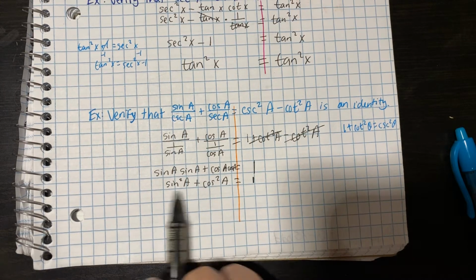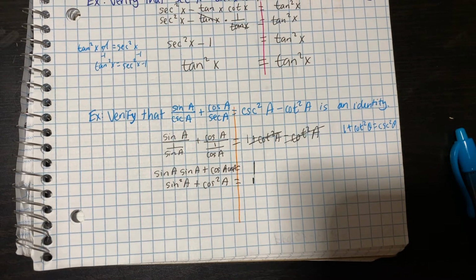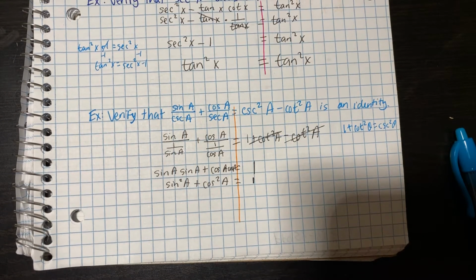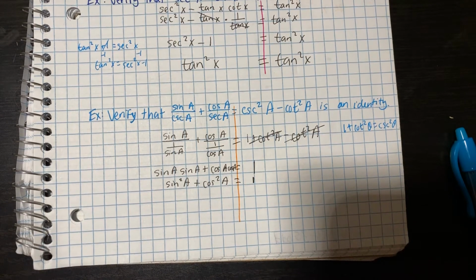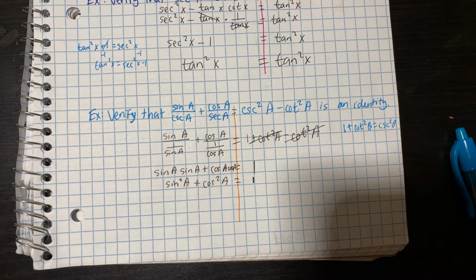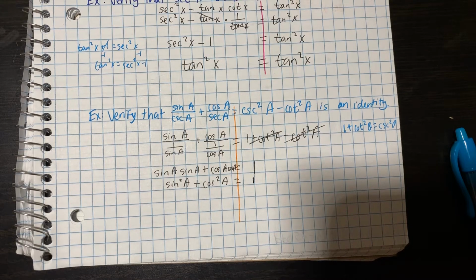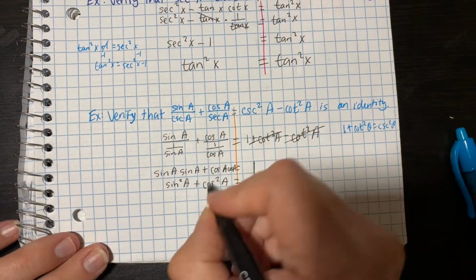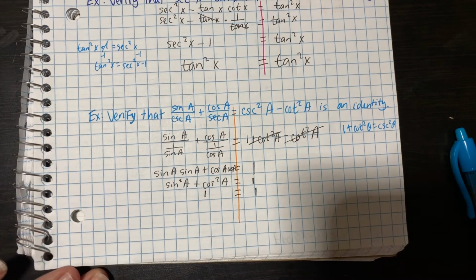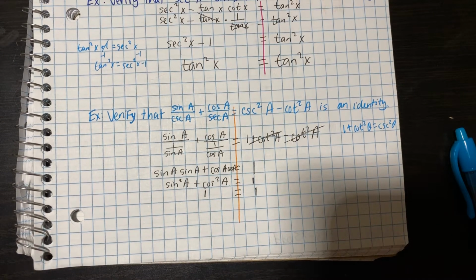So this needs to become a 1. Let's take a look at, they're squared, so I'd look at our Pythagorean identities again. One of our Pythagorean identities says that sine squared plus cosine squared is the same as 1. So we can now write 1 equals 1. Done.